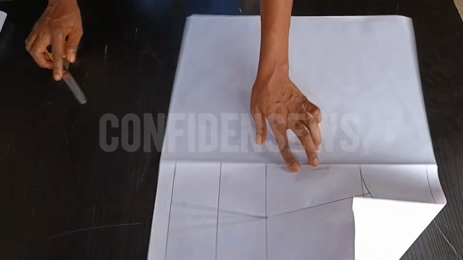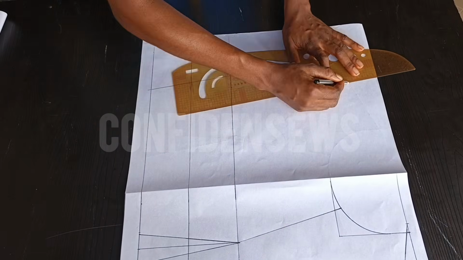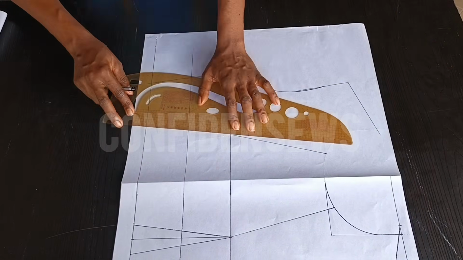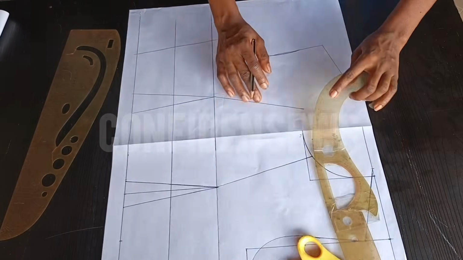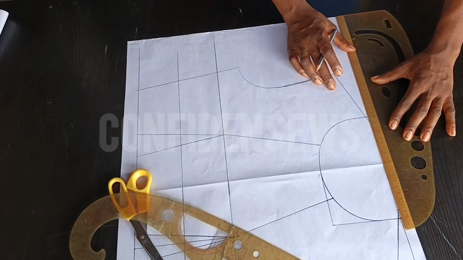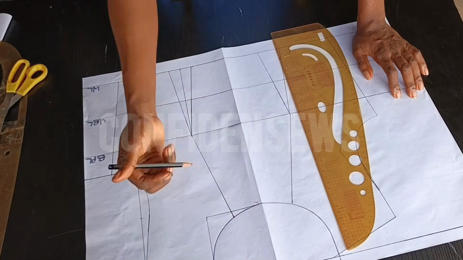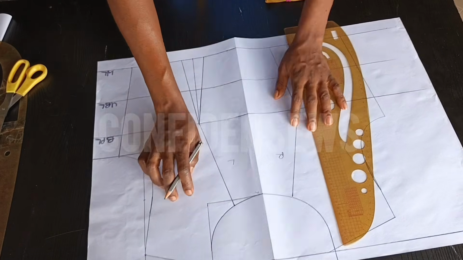First, I'll have to cut it out this way, open it up, then use my pencil to mark on the traced part. Use my curve where I need to use my curve, just so everything I have on this side is reflected on the other side. And afterwards, this is what we have. The next thing now is to label this left and right, just so you know which part is which and which part you are working on.